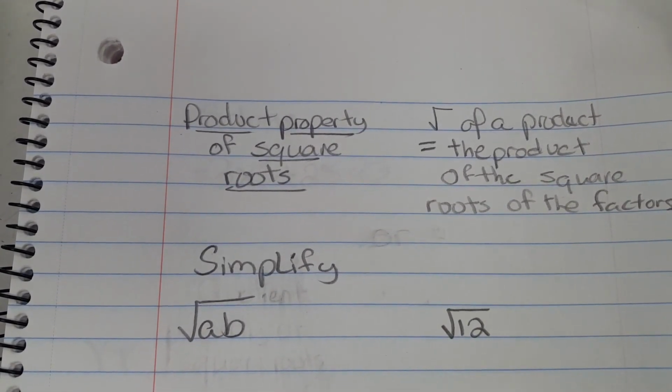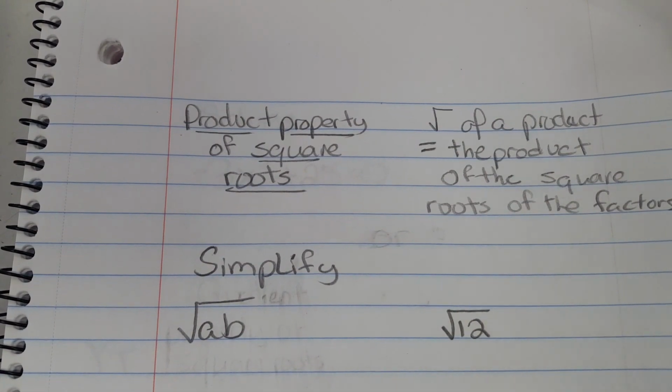This is 3.1, solving quadratic equations by taking square roots, part 2 of the video.